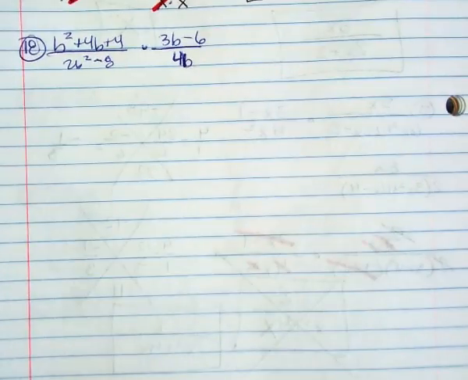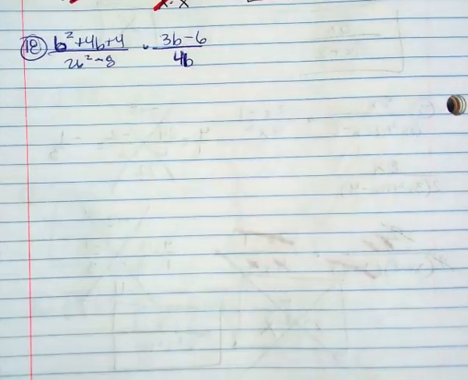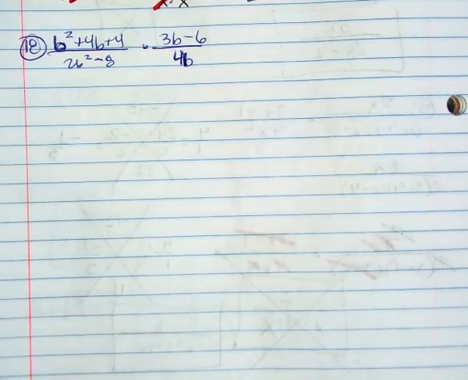We're looking at how I can factor each piece, because most of this can be factored. It's a little awkward for some people when the variable is b. If you want to rewrite it as x, that's fine. Just make sure you change it back at the end.